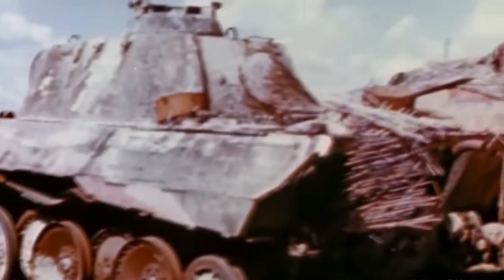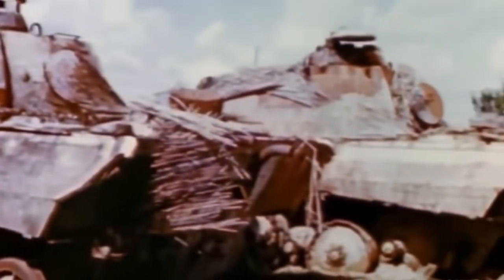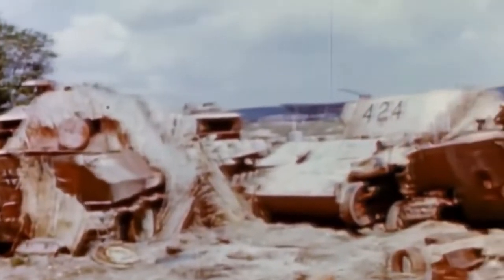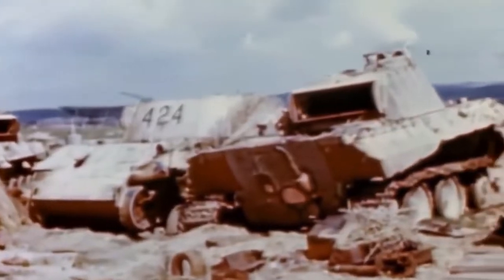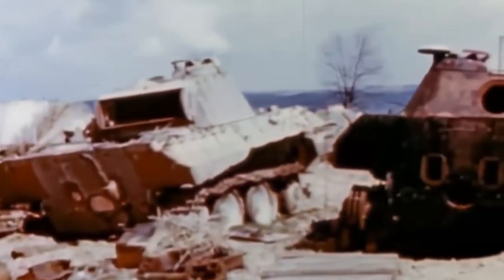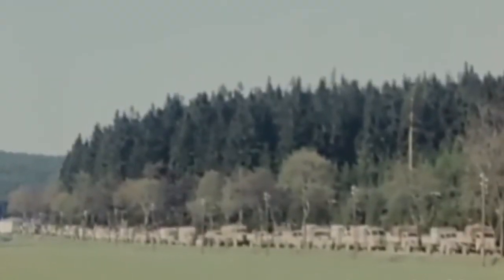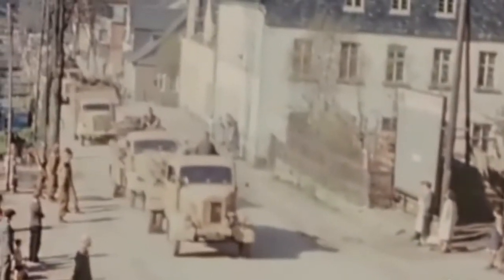Central to the Blitzkrieg strategy were tanks, or panzers, which spearheaded the attacks. These were supported by motorized infantry and artillery, all of which moved quickly to exploit breaches in the enemy's defenses. The German Air Force, the Luftwaffe, played a critical role by bombing enemy positions, disrupting communications, and attacking supply lines, further disorienting and demoralizing the enemy.